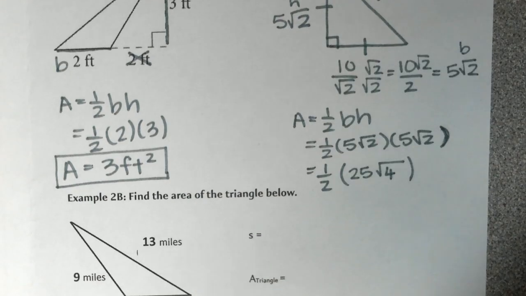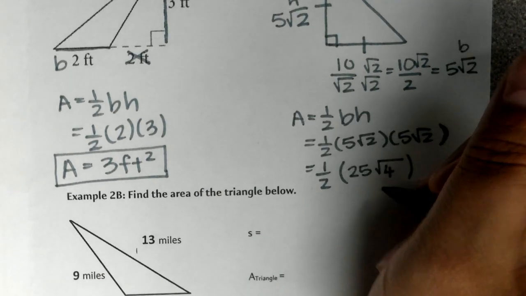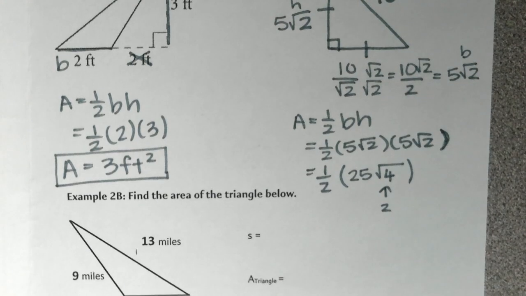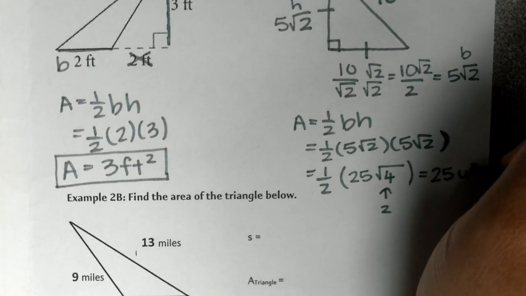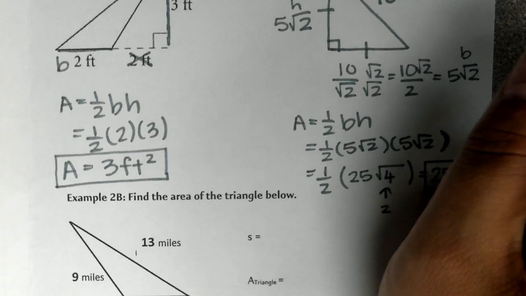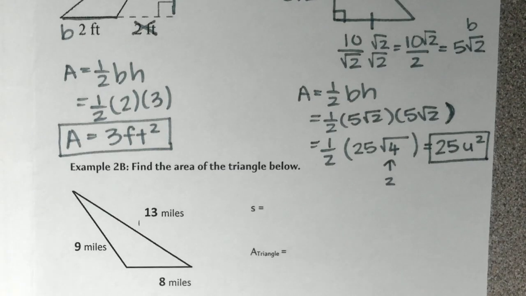And y'all, what's the square root of 4? 2. So what's half of 25 times 2? So my answer is 25. And I'm just going to put u squared because I forgot to give you units. There are no units, I'll just put u squared. That was a little bit tricky, right? You have a homework problem that looks like that.